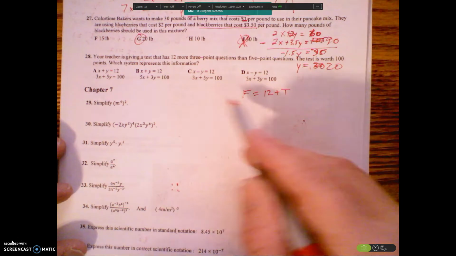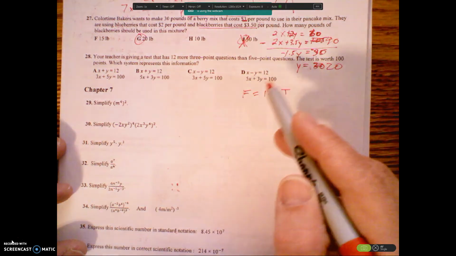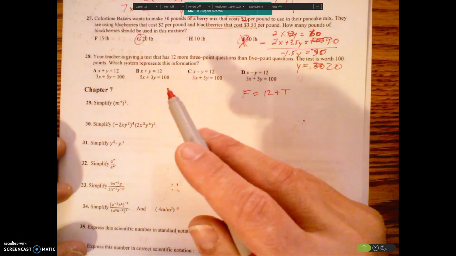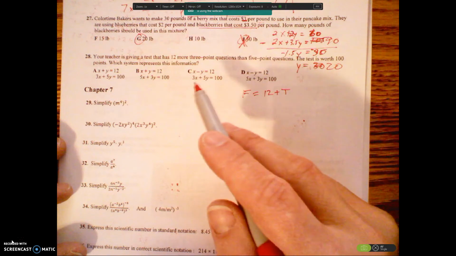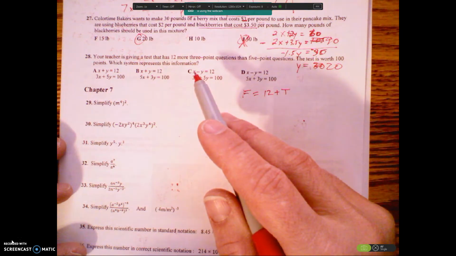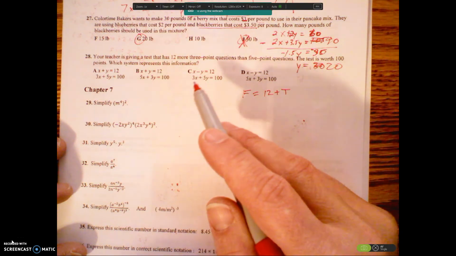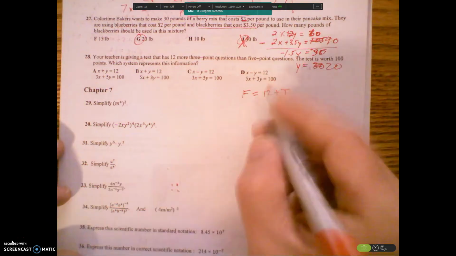All right, I'll switch them back to X and Y once I see what's going on here, because these are awful similar, and I want to make sure that I have the right X with the right 3. So in like problem C here, or answer C, it's X minus Y equals 12, and then that means X is the 3-point question, which I don't think is going to be right.